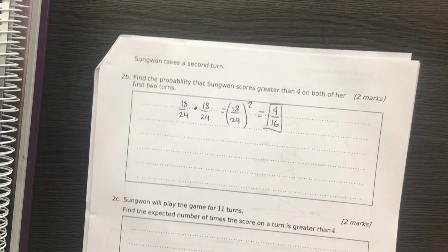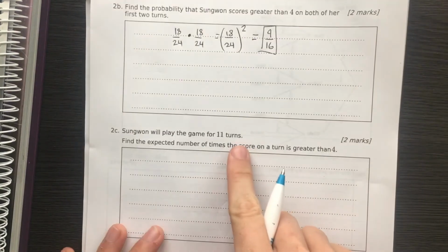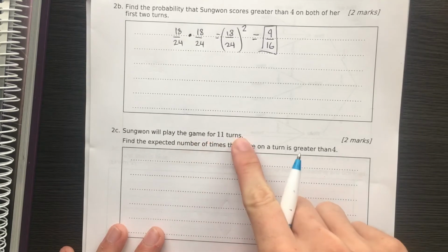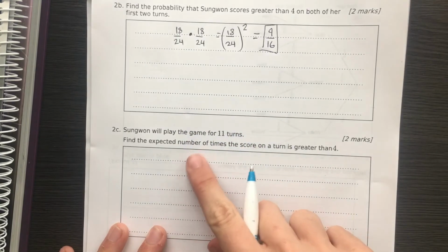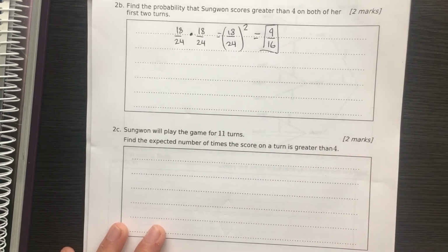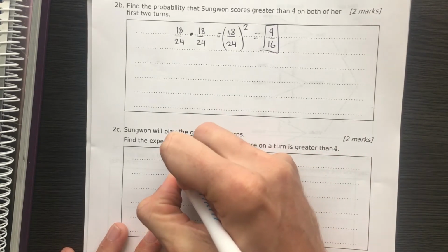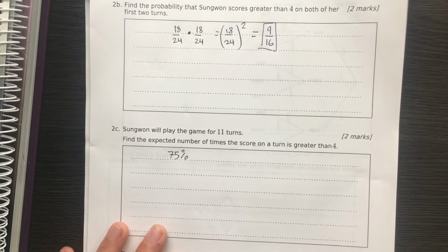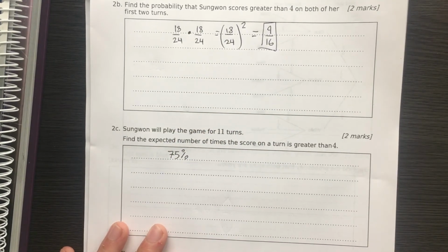And then lastly, if Sungwon plays this game for 11 turns, we want to find the expected number of times the score on a turn is greater than 4. Now, there is a 75% chance that she scores higher than 4.